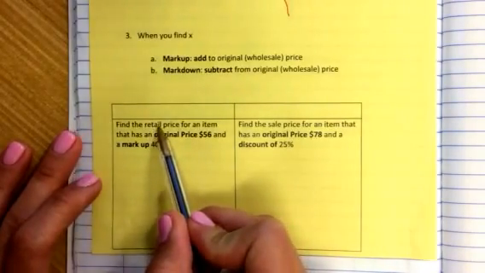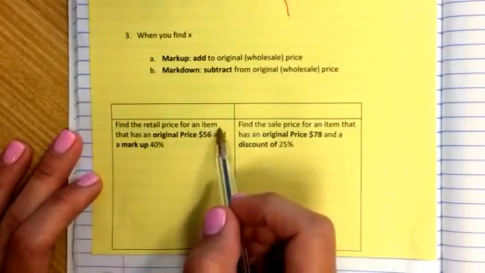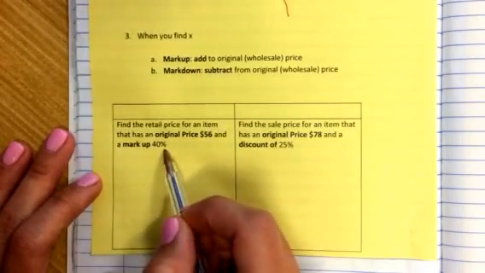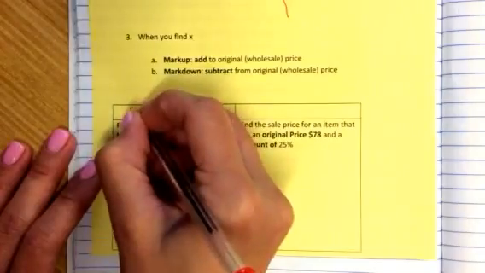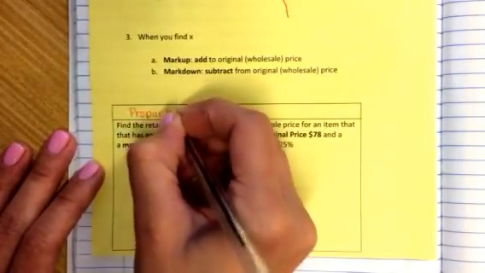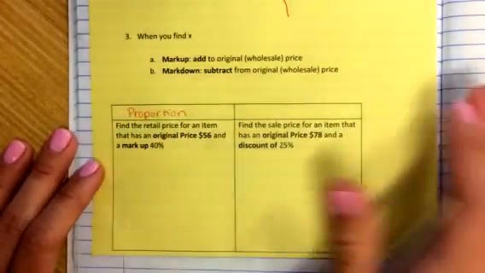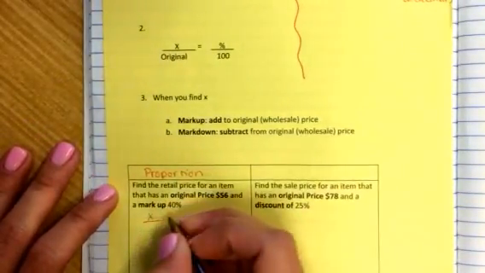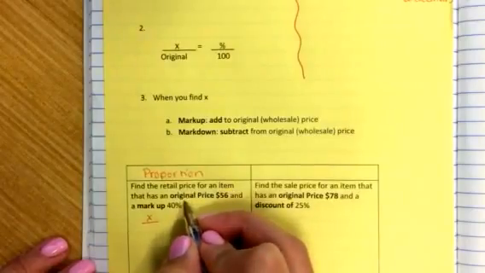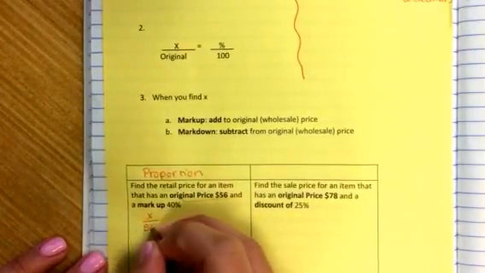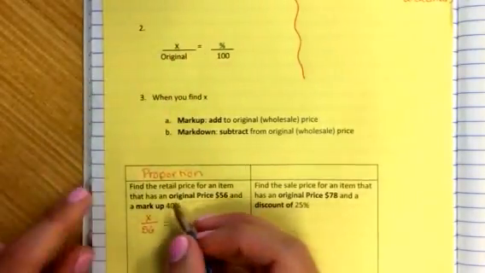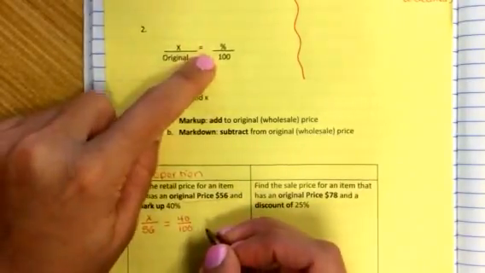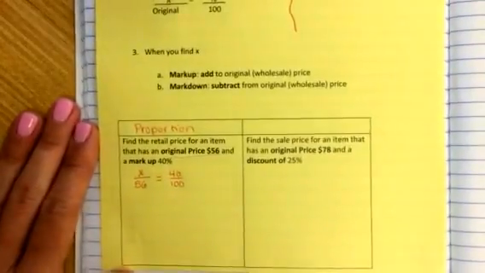We need to find the retail price, which is the new price, for an item that has an original price of $56 and now has a markup of 40%. So let's use the proportion method. When you look at your proportion, you're going to set it up with X over original amount. My original amount is 56, equals percentage, which is 40, over the 100.